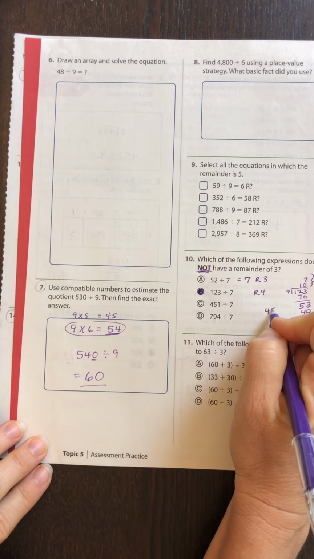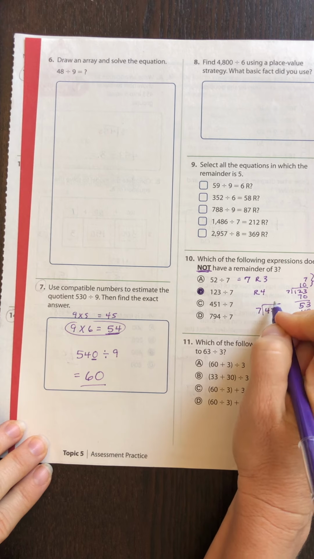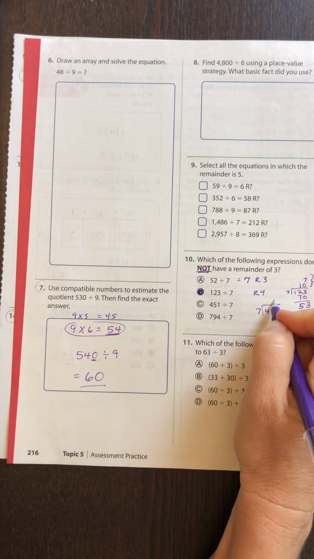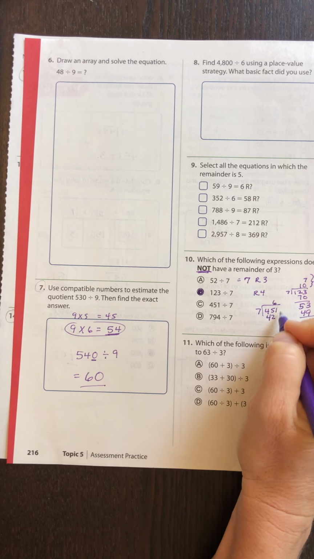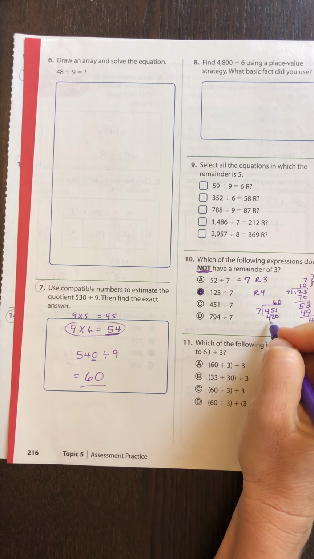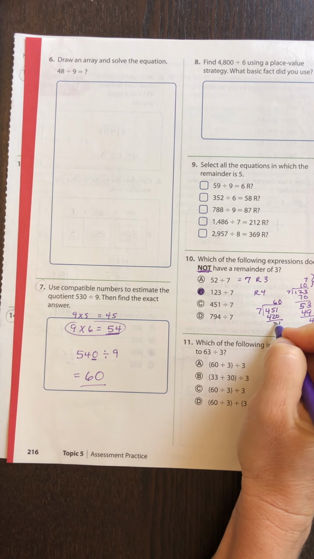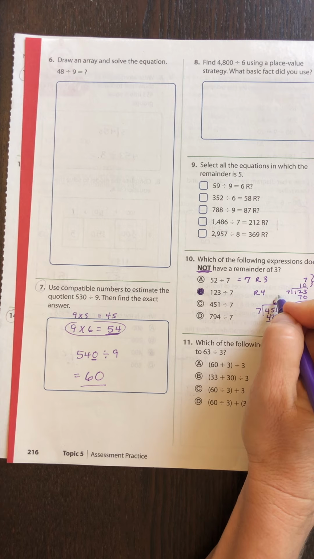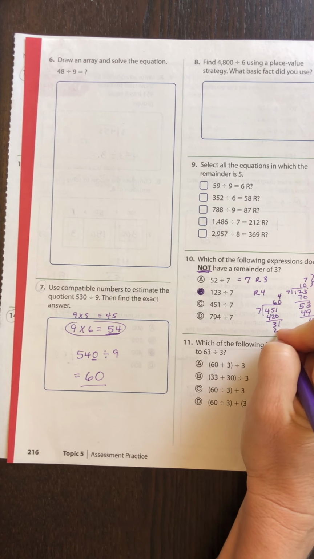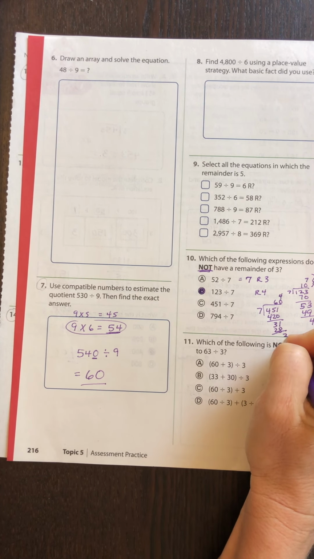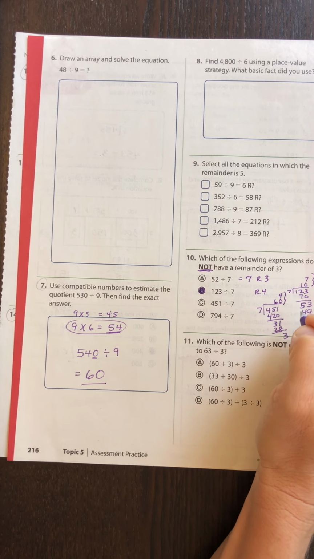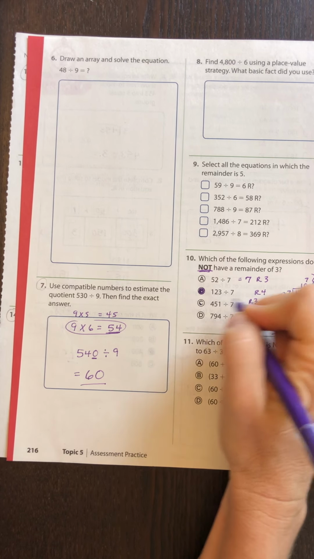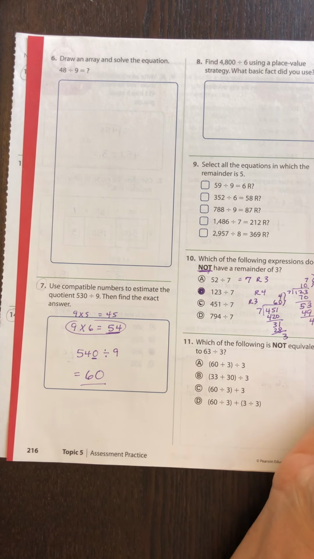Let's try the next one, 451 divided by 7. I know that 6 times 7 is 42, so 60 must be 420. I have 31 left over. That would go 4 times. 4 times 7 is 28. And that would give me a remainder, 64 remainder 3. So that one does not fulfill it. I'm not going to mark it because it says not.